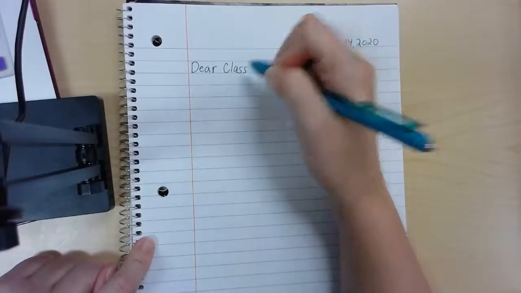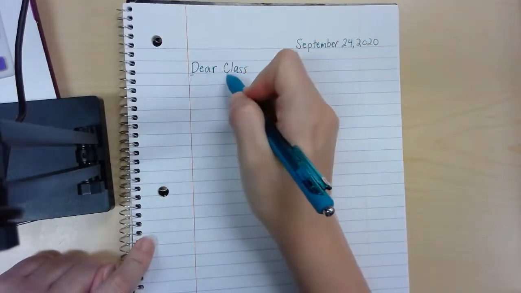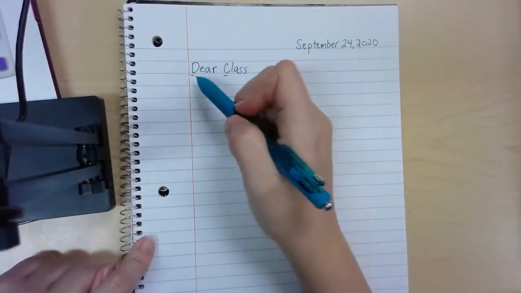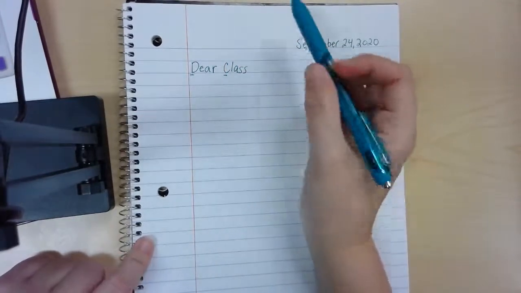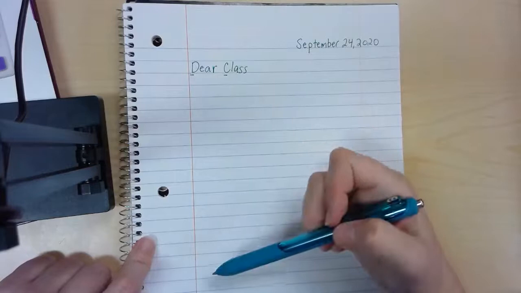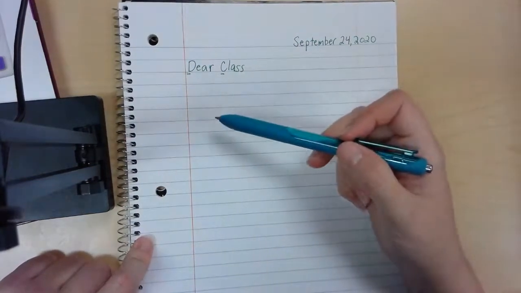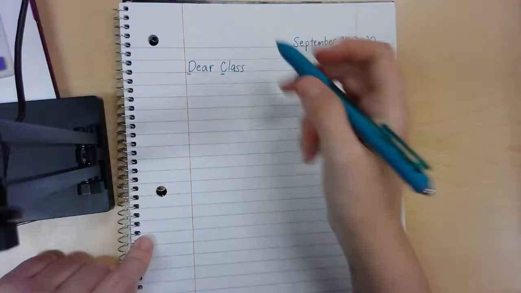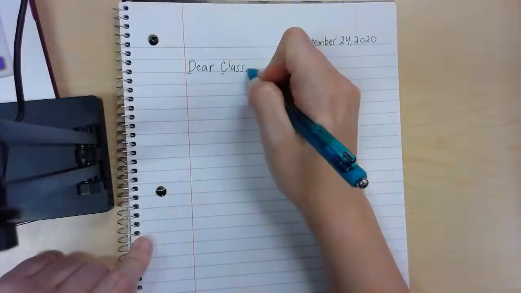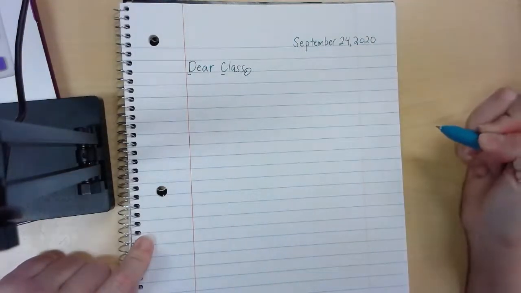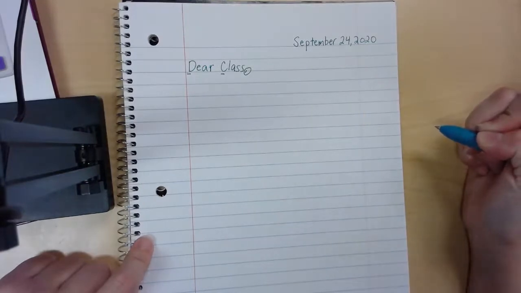Notice that this is capitalized and this is capitalized, and they're both far enough over to the left on paper where they meet up with the red line. And if you're typing it, that's just all the way over to the left. Okay? So dear class, and then I've got my comma. My comma is very important. It tells me that I'm pausing, and it tells you that it's a greeting.